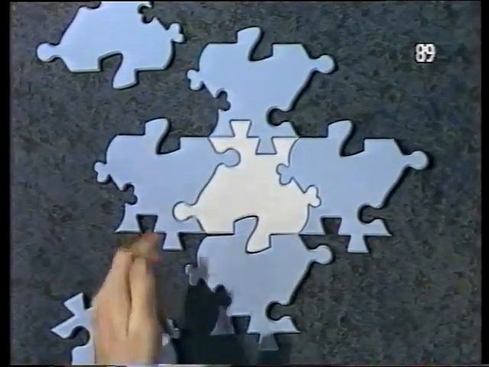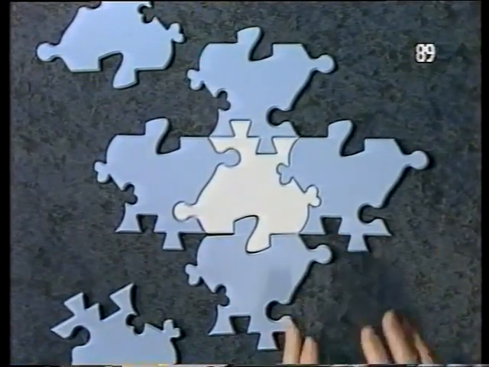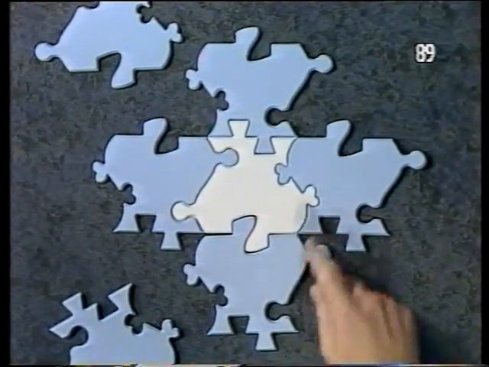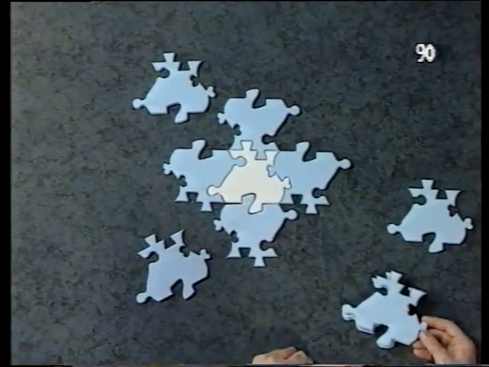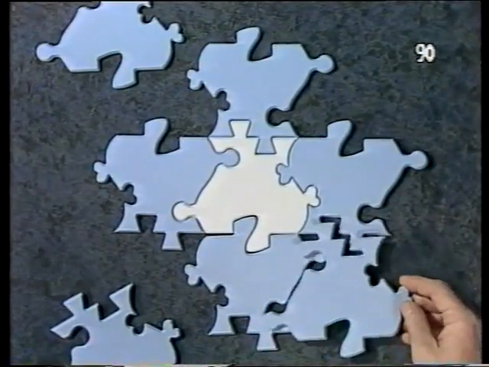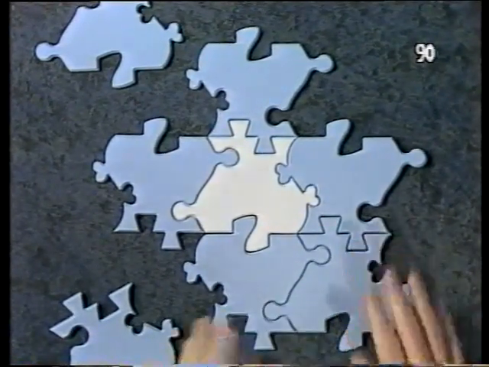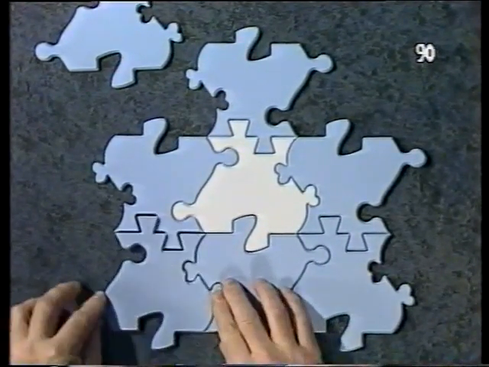Well, now, what about these gaps on the diagonals? Can I fit pieces in there? Let's start here. Each of these two pieces is upside down relative to the first piece. So that means that a piece that's the same way up relative to the first piece will fit both of them. And so it does. And in exactly the same way, I can fit a piece into each of the other diagonal gaps.